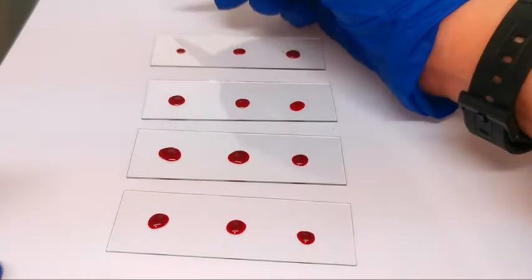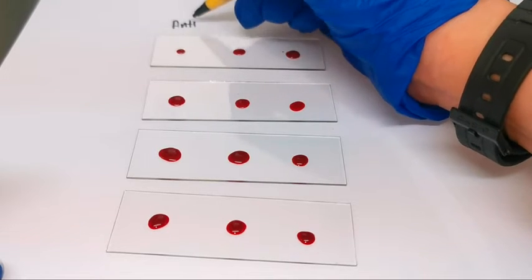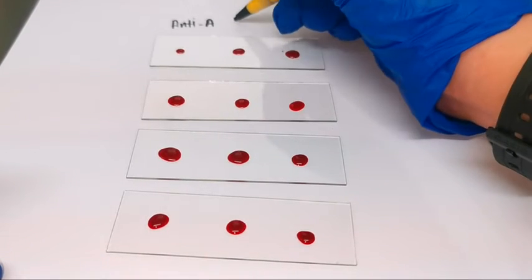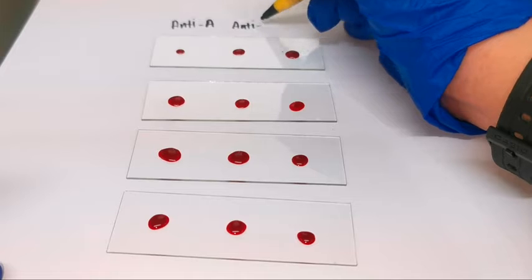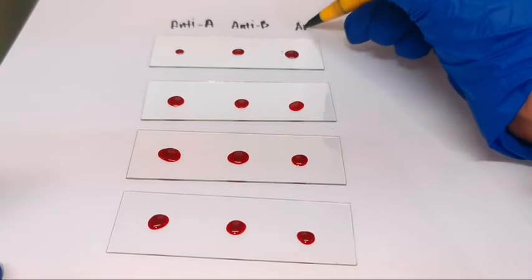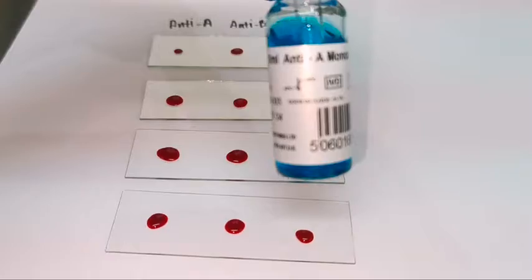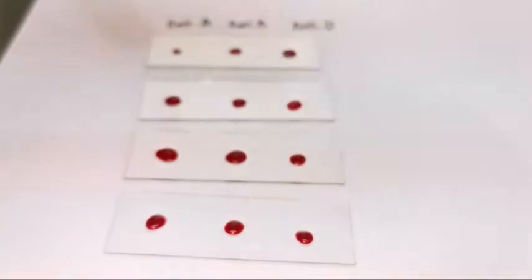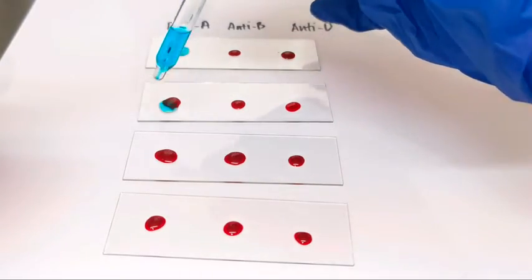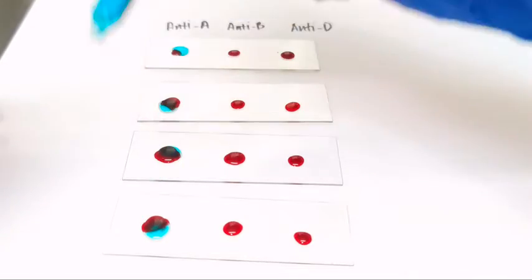Label the first column anti-A, the second column as anti-B. Lastly, label the third column as anti-D. Then put 1 drop of anti-A antisera on the first column.